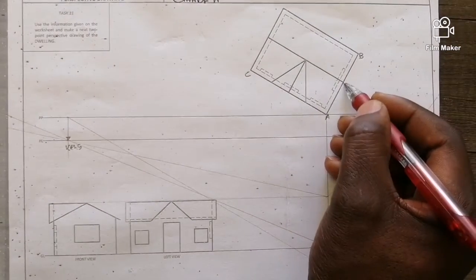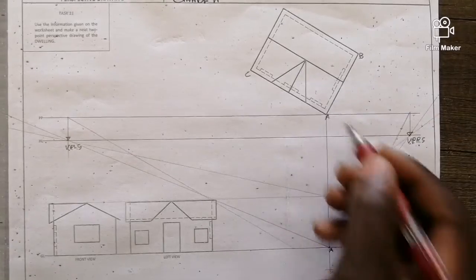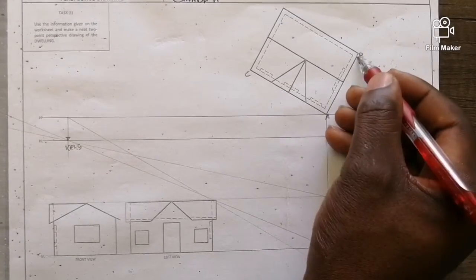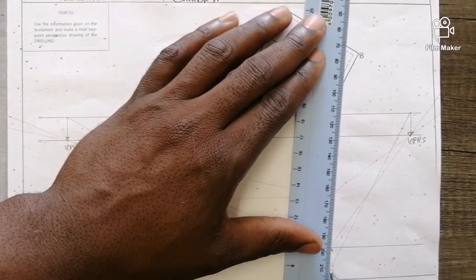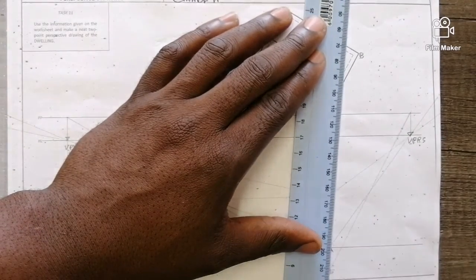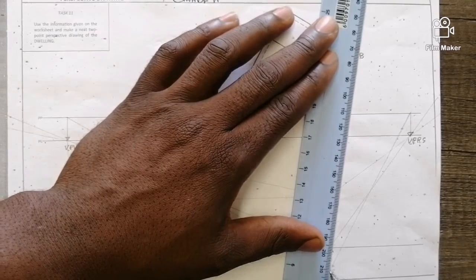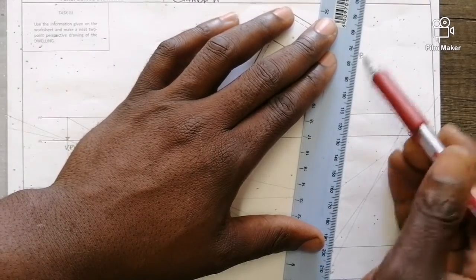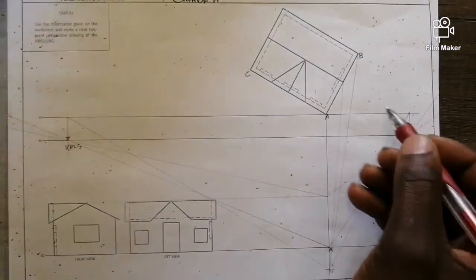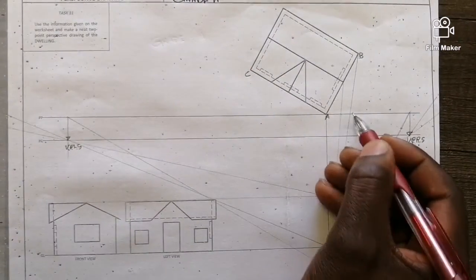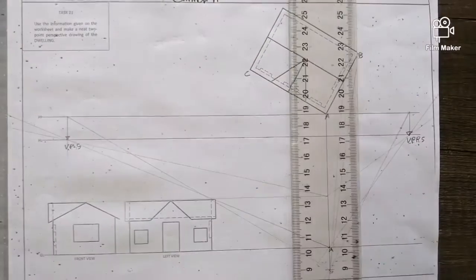Right, now take this point, because this one is already there. Take this one and that one, direct it to the stationary point. There it goes. Once it touches your line of picture plane, it goes vertically down.